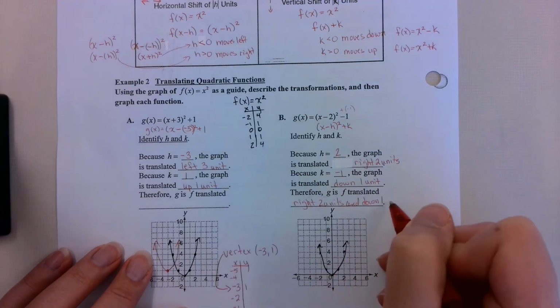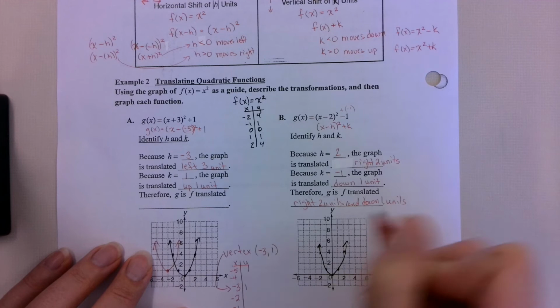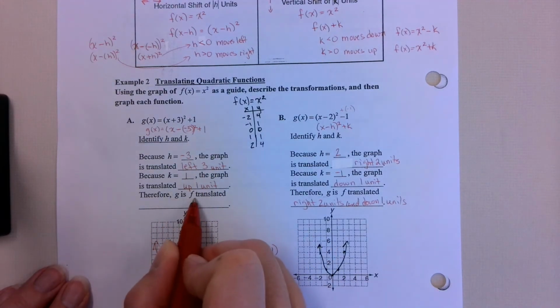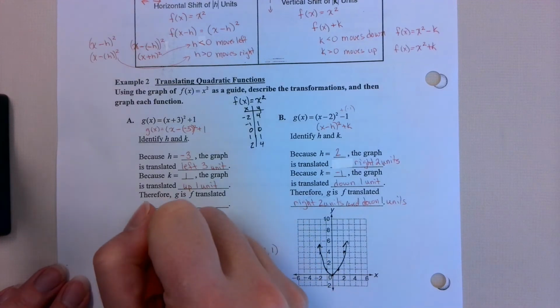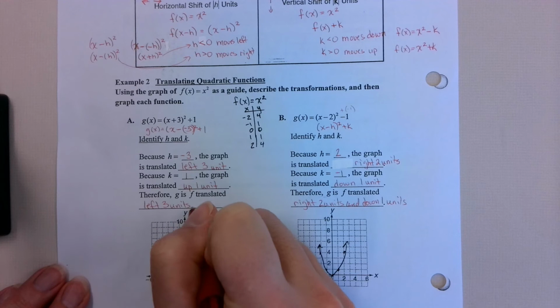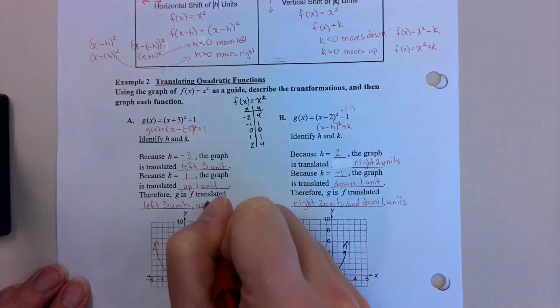And I just realized that I didn't fill that in over here. So we took the individual shift change. So the new function g is the original function f, and it's translated left 3 units and up 1 unit.